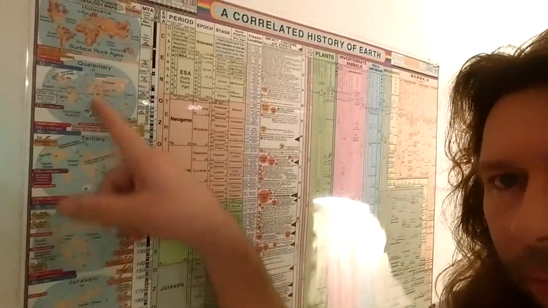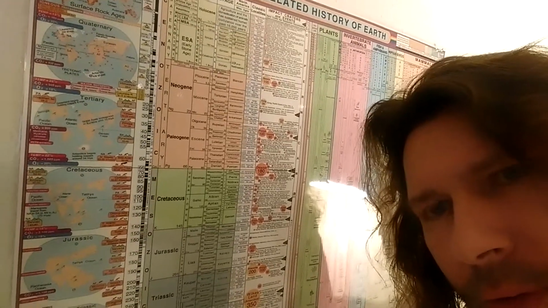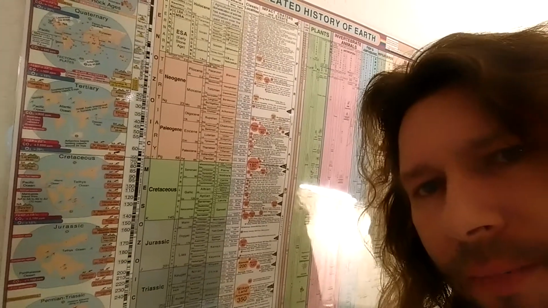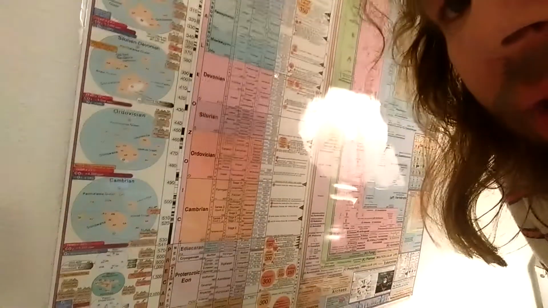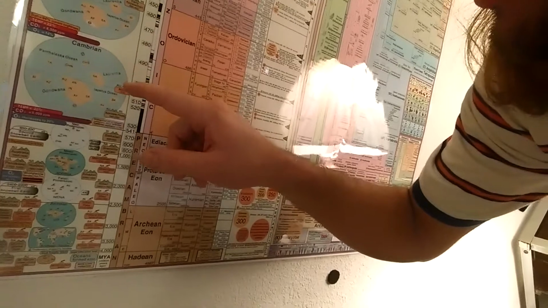First of all, right here, what we have is the geomorphology of the history of the Earth, which is the different tectonic shifts that have occurred. So for example, if you're thinking about Pangea, you think, oh my gosh, how could it be so far down? Where in the heck is it?